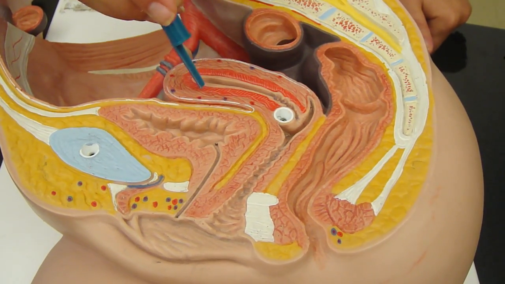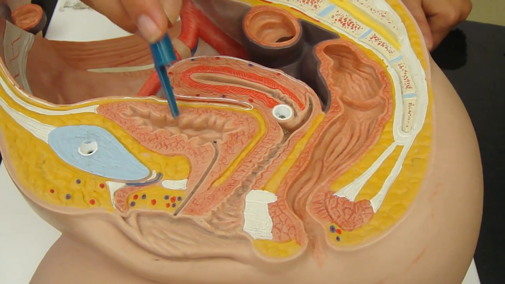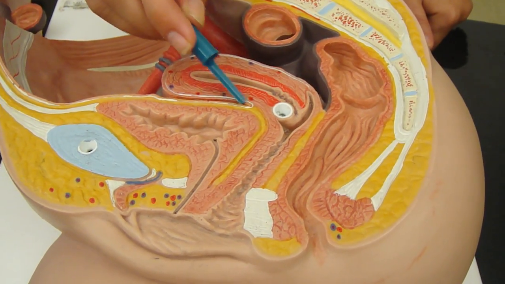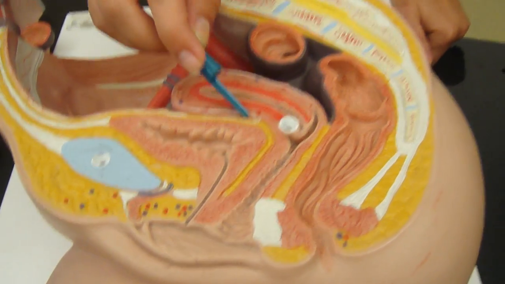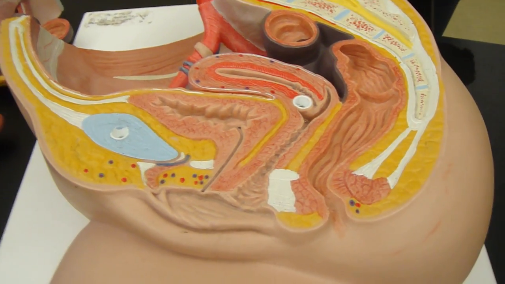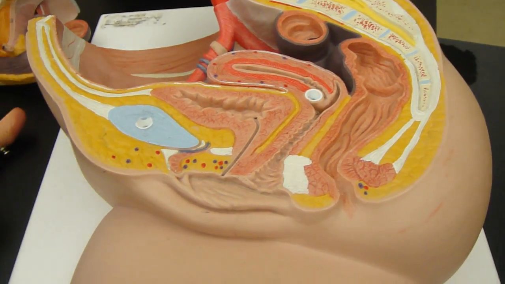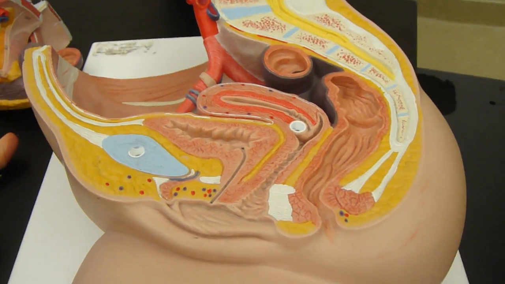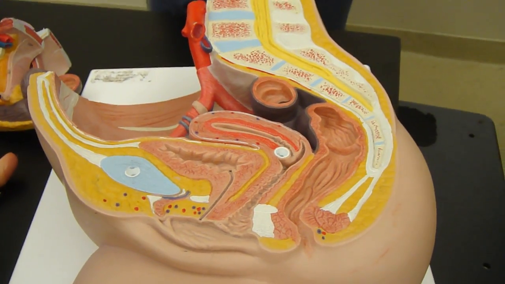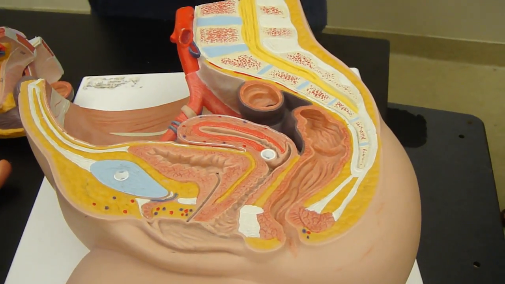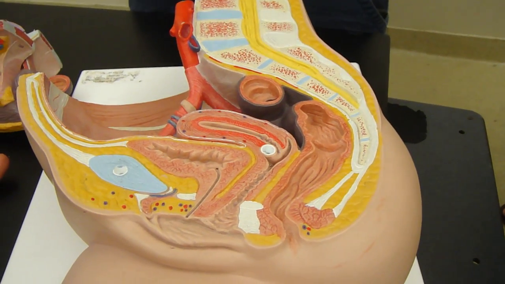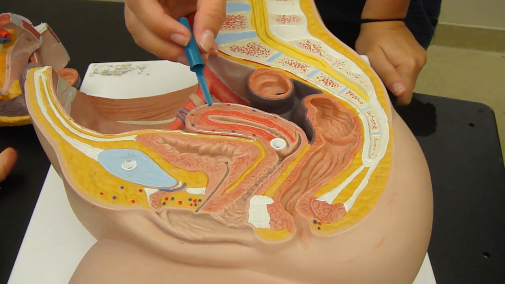This one between the uterus and the bladder is the vesico-uterine pouch. There may be a name like Douglas, I'm not sure. The male has one, the rectovesical pouch, because they just have a rectum and a bladder.